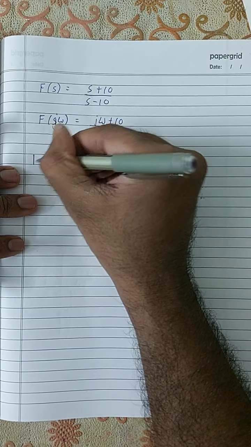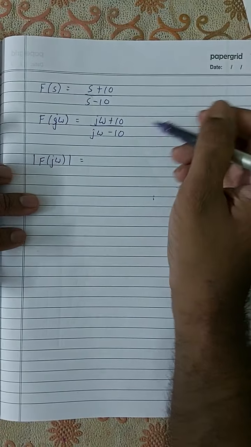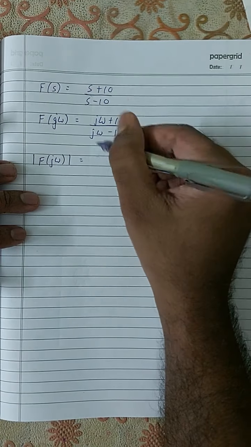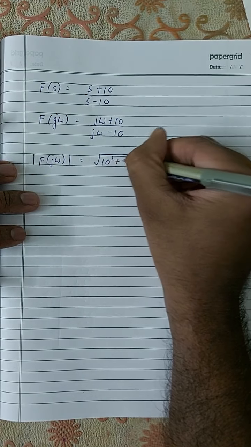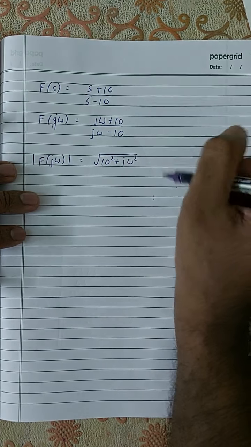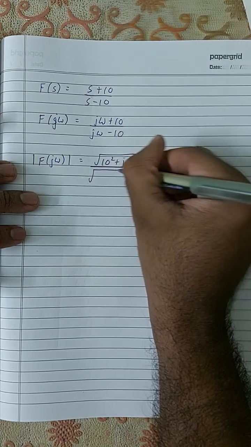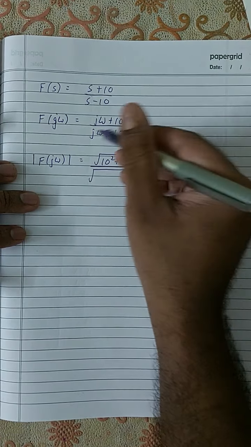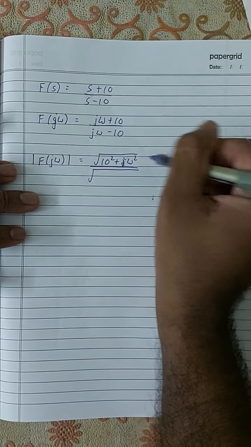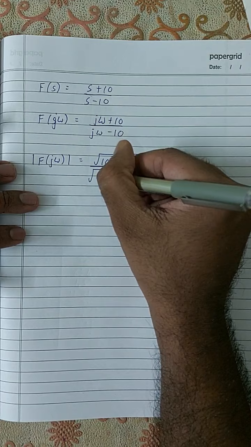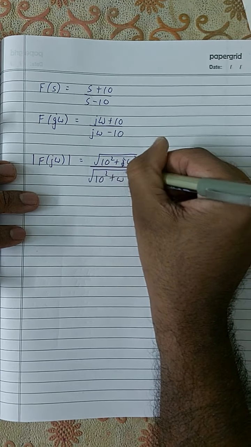So here the magnitude response is the magnitude of f of j omega, and you know how to write this, right? The numerator can be written as root of a square plus b square, divided by, and here also, yes, this is the conjugate of the numerator, right? So here there is no need of j. So this is the magnitude, 10 square plus omega square, and the denominator is again 10 square plus omega square itself, right?